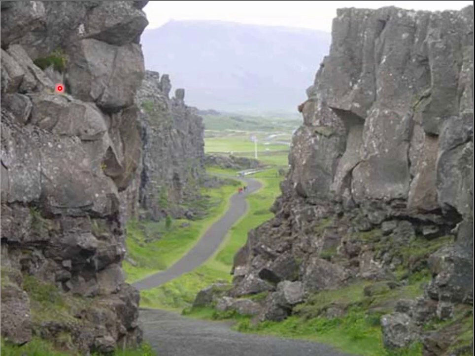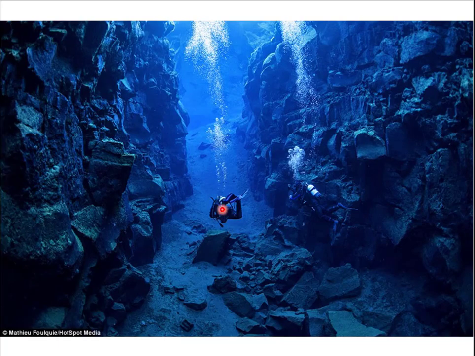This side is geologically North America, and this is moving that way, and this is moving that way. If you build a bridge over this, you need to put it on rollers or something, because it's a few centimeters a year. It'll actually make a difference. You can also go scuba diving between the two tectonic plates, something that one of these days I'm going to do, y'all. Once again, I don't know which is which here, but this is moving that way, and this is moving that way.